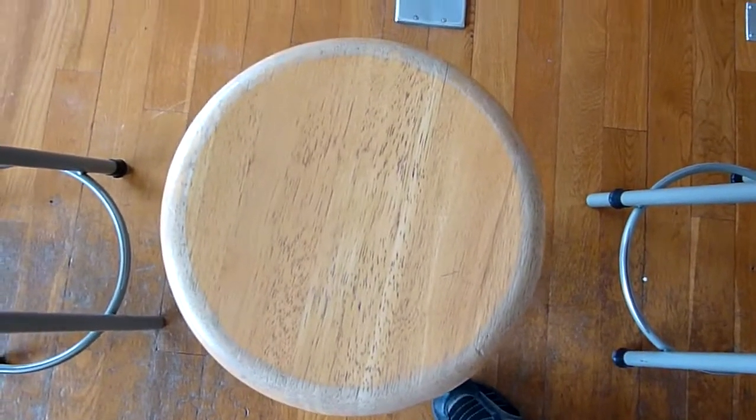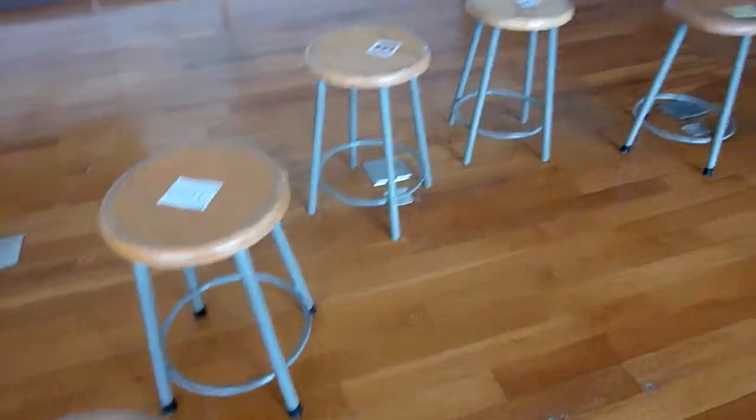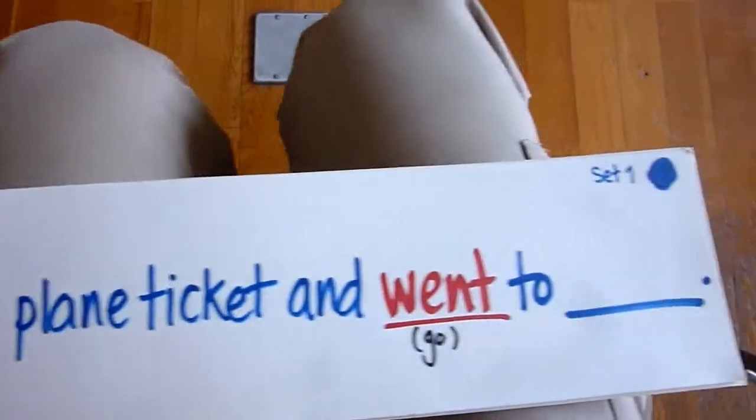Teacher's chair, you can put a letter on it or not, depends on the numbers you have if you want to keep it even. So you'll have all your students sitting around in a circle like this, and the sentence part are past tense sentences.